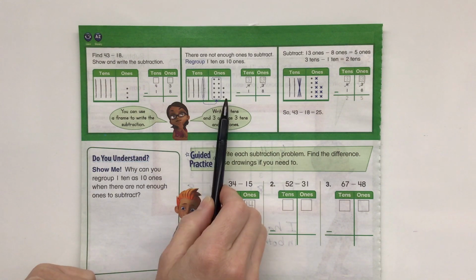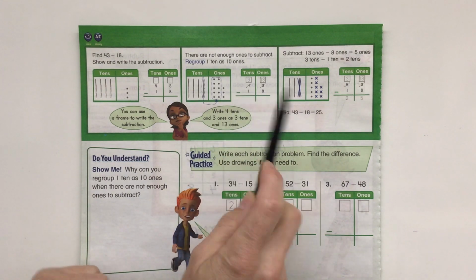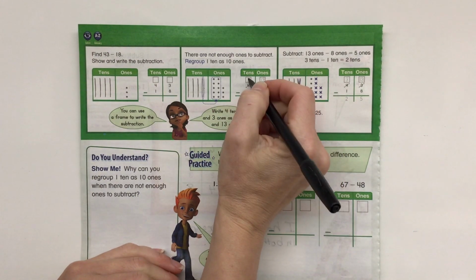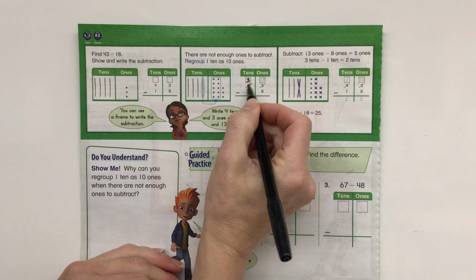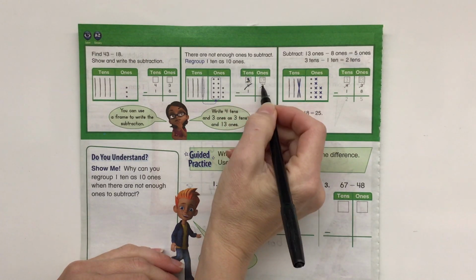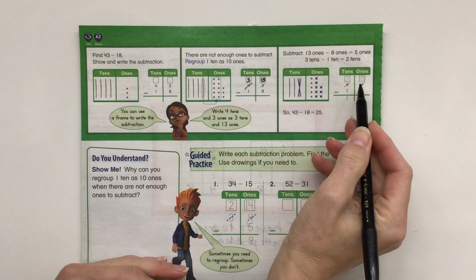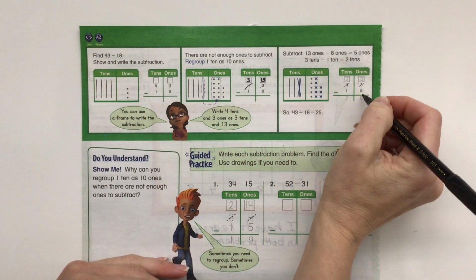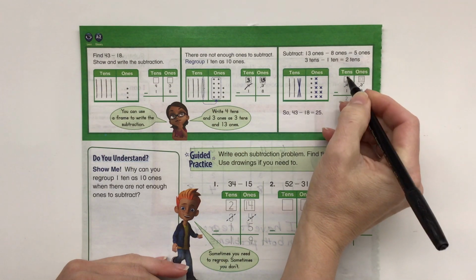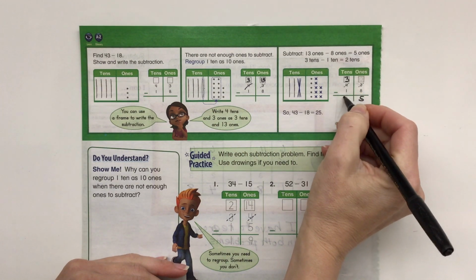We're going to have to regroup, so we're going to unbundle. And we know that if we have 43, we're going to have to make this 4 groups of 10 become 3 groups of 10. Add 3 to 10 to 13. And then we're going to go ahead and go over here and solve. So 13 minus 8 is 5, and 3 minus 1 is 2.